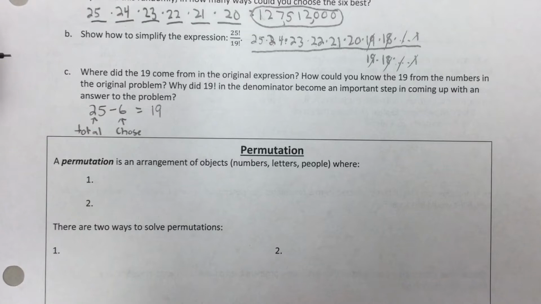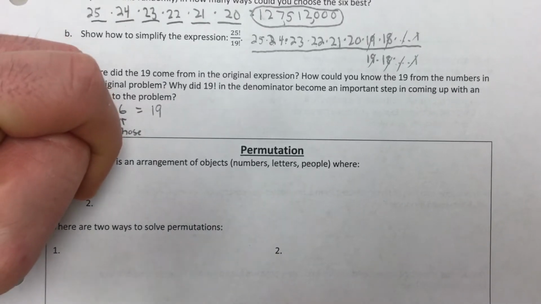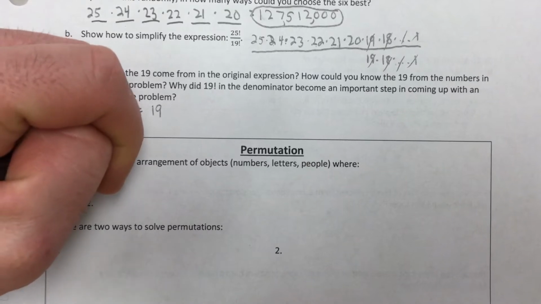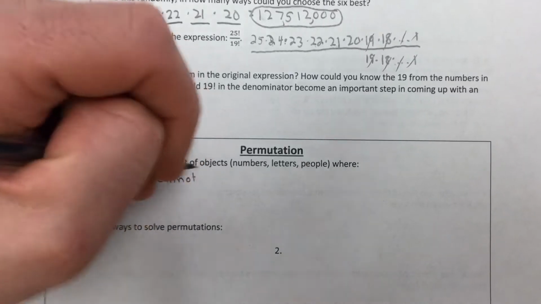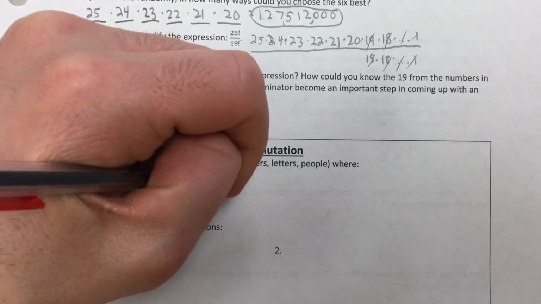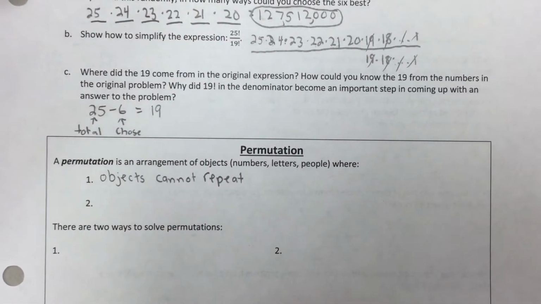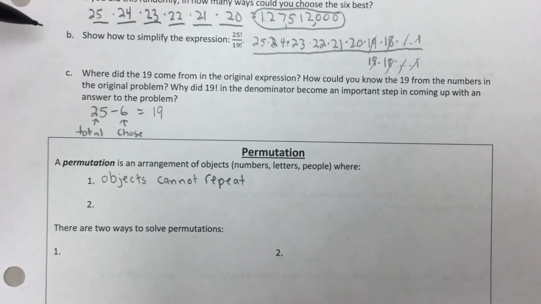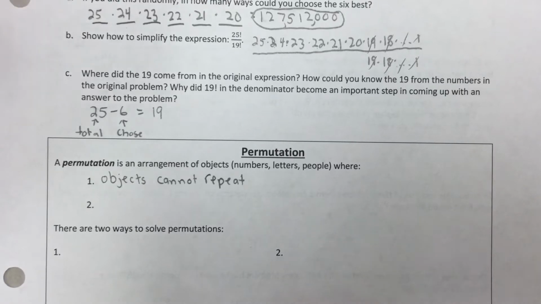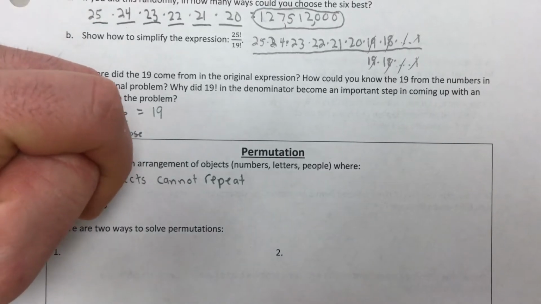One thing is that you cannot repeat, or objects are not repeated. So like here for this art project, whoever got first could not get second or third or any other position. We couldn't repeat the same project. And the other major important thing is that order matters.